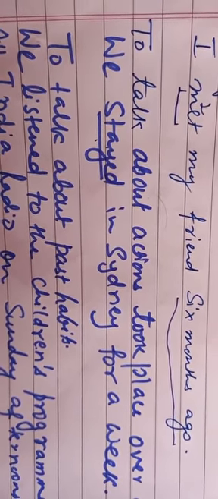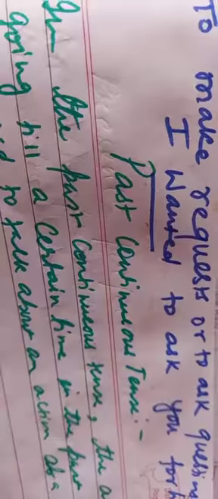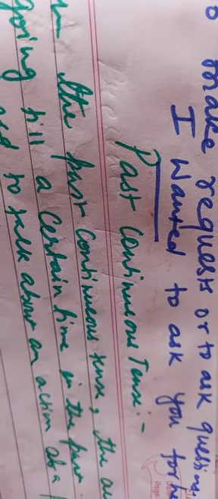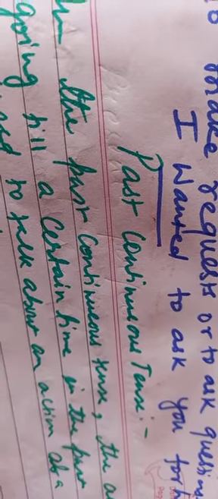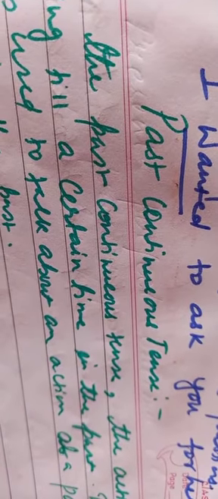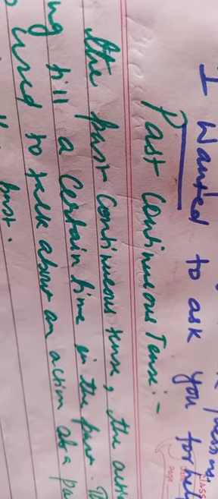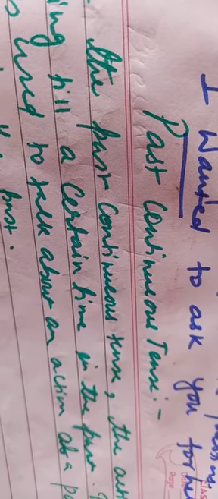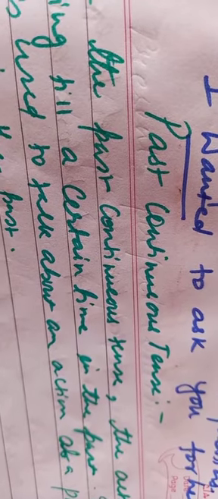Sometimes when we make requests and ask questions, we use the simple past tense, like I wanted to ask you for help. So here also wanted refers to the past form of the verb want, and here the request is made using the simple past tense. Now certain rules are there when you form a sentence.